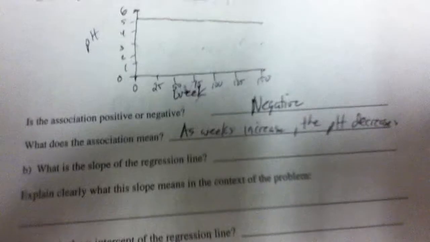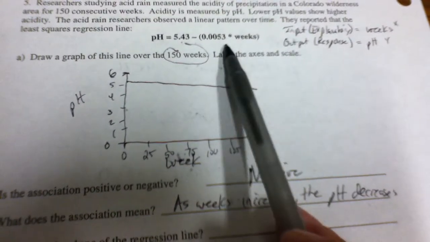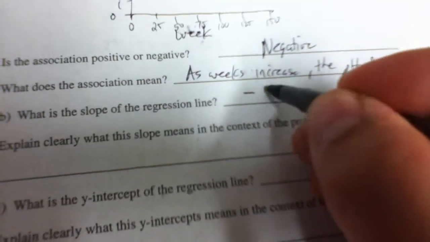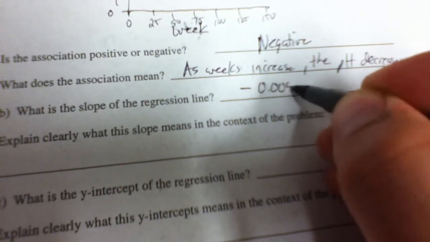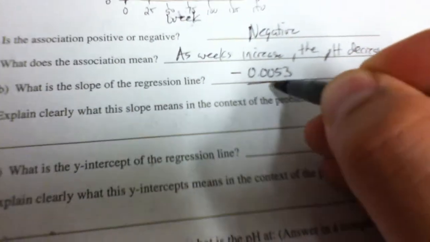Then it asks for the slope. Now remember, slope is the number in front of the x. And in this case, weeks is our x. So our slope, which is in front of it, would be negative 0.0053. Don't forget the negative. And we're going to call that over 1.